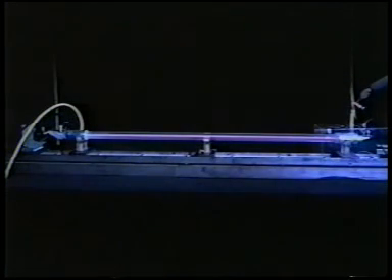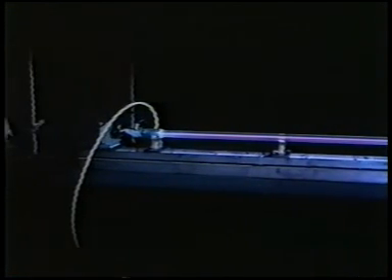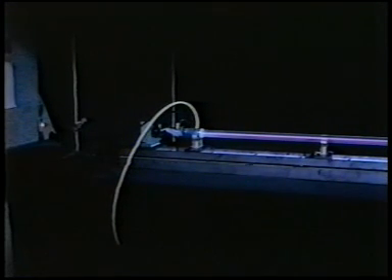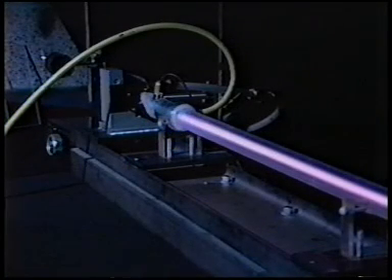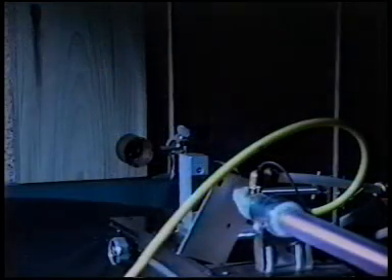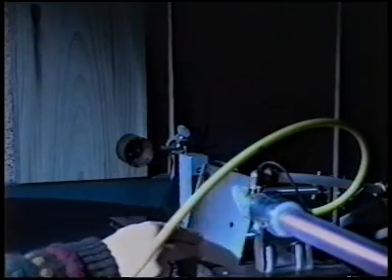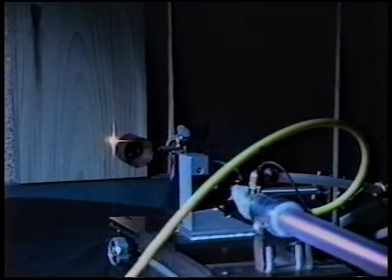Because one of the mirrors is only partially reflecting, a portion of the radiation passes through it and escapes from the discharge tube. This forms the output beam of the laser. The carbon dioxide laser produces a beam not of visible light, but of infrared radiation. Although it cannot be directly seen, the effects of the beam's focused energy can be observed.